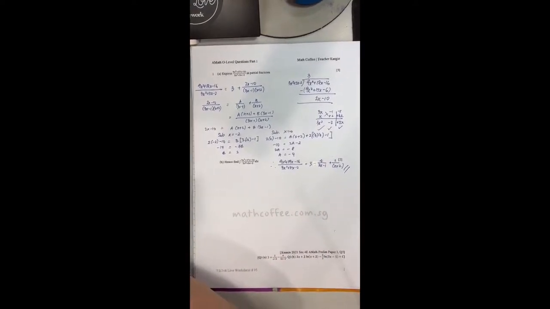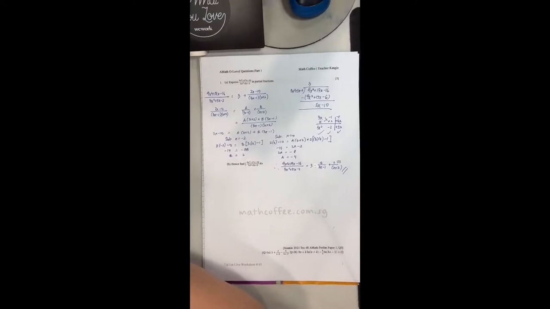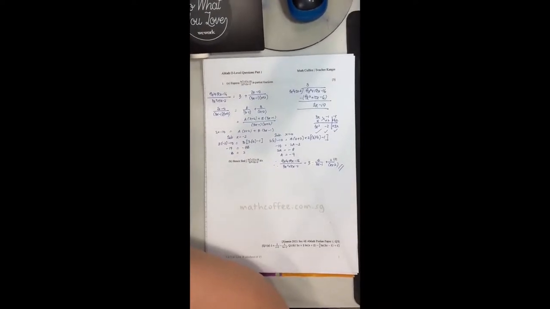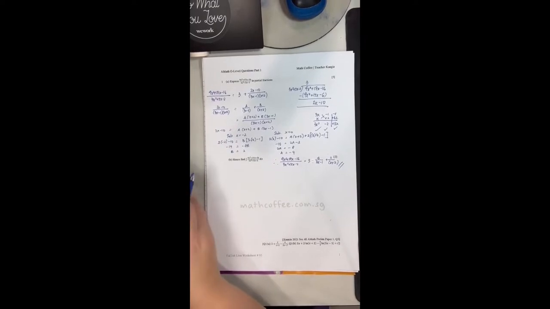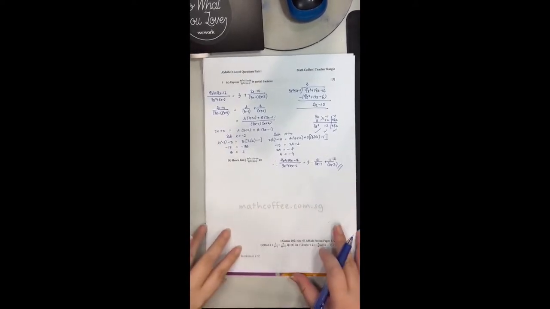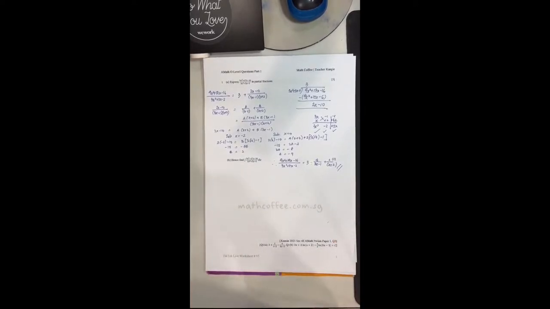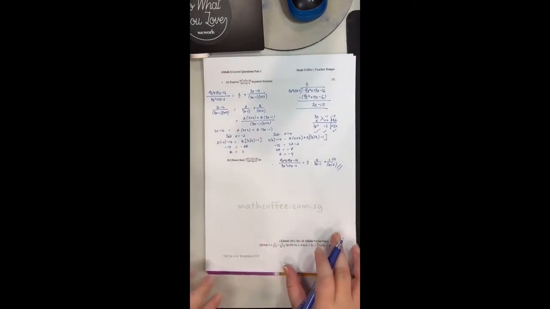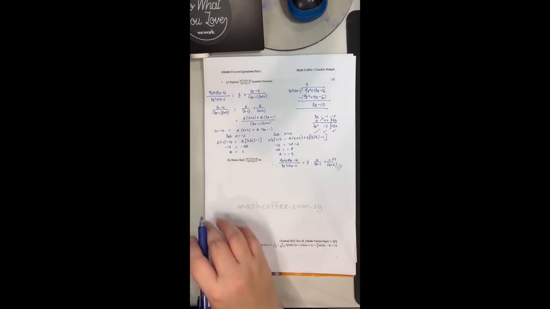Wait, let me adjust a bit. If I put it higher, can you still see or not? Now I put super high. But can you all see? Because if I pull up, then you all can see more of the coverage. Okay? Okay, good.